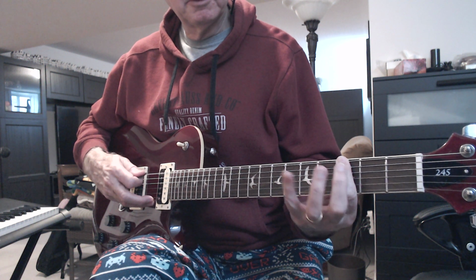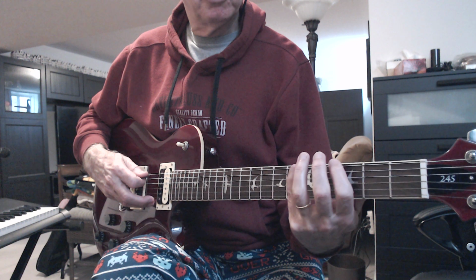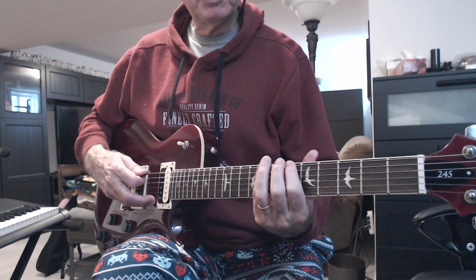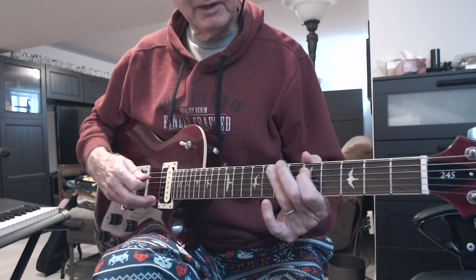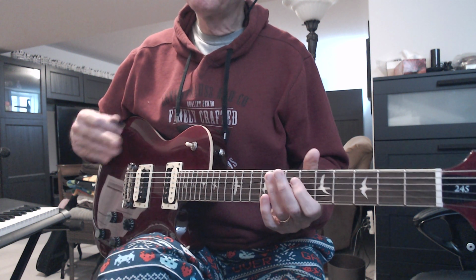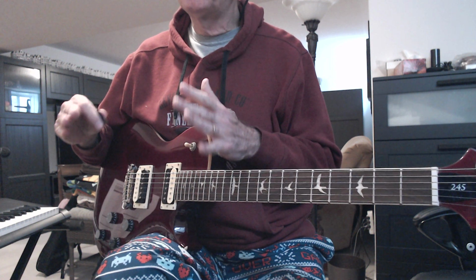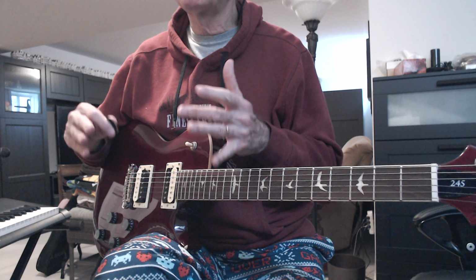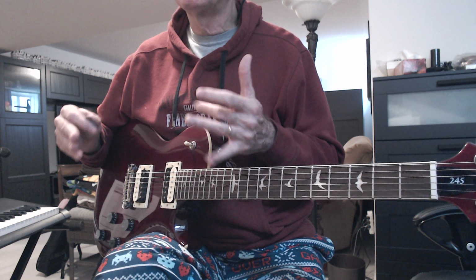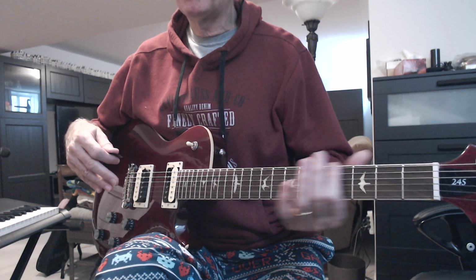And because it comes from here to here, then the second position starts there, and now it's the second position of G minor. So you can play any one of the keys once you know the 5 positions. You just have to know that the first position starts with the root note of that key, and you look for that note on the 6th string.